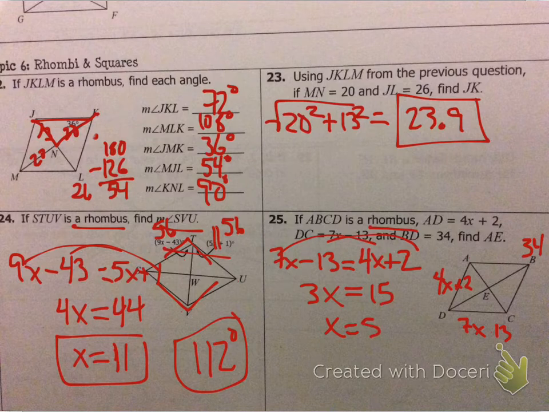Okay, so if you know x equals 5, then you could easily, quickly, I'm going to erase this and say 5 times 2, this would be 22. Okay, so this right here is 22. All of those sides are 22. And if you cut this, you'd have 17, because remember, they bisect.